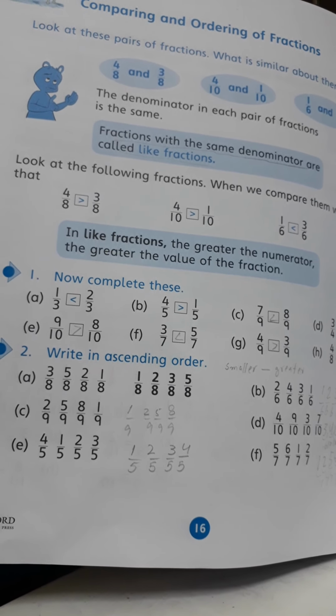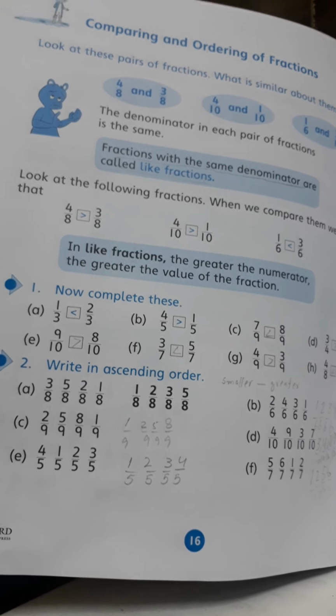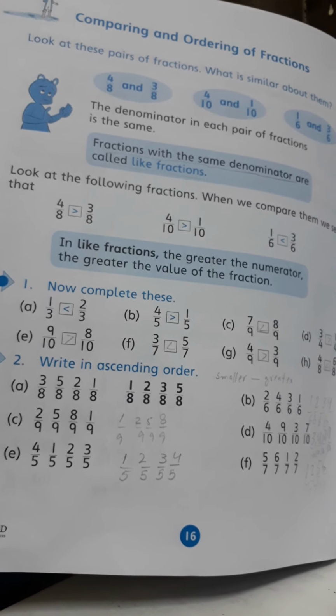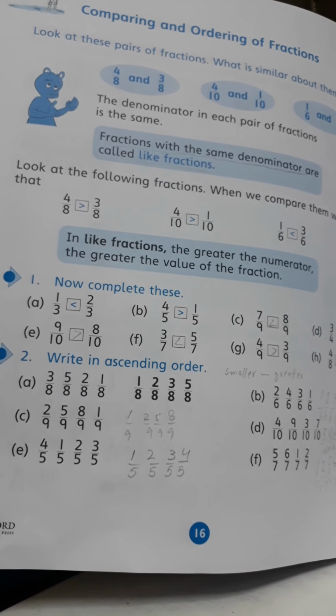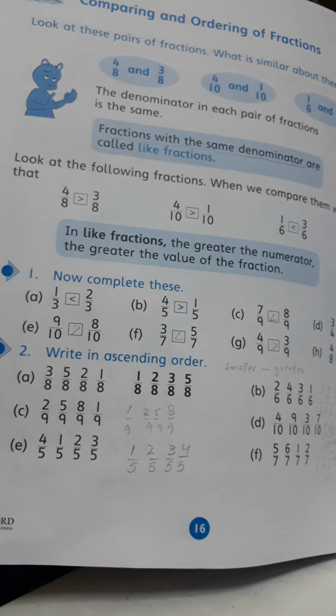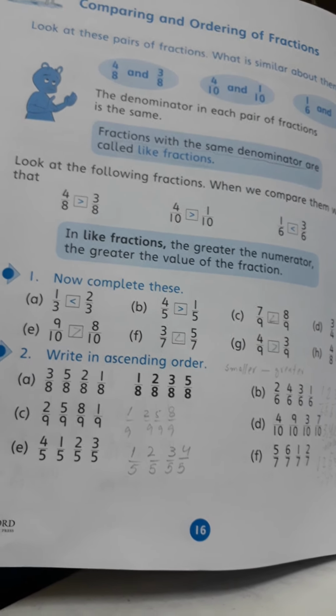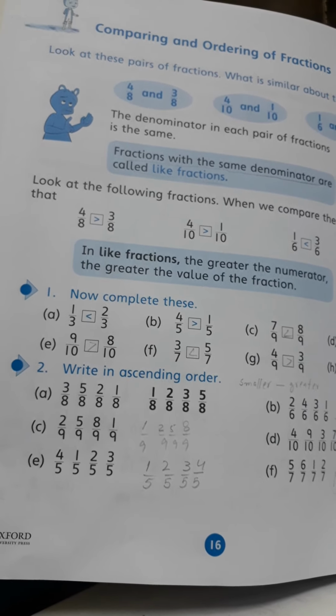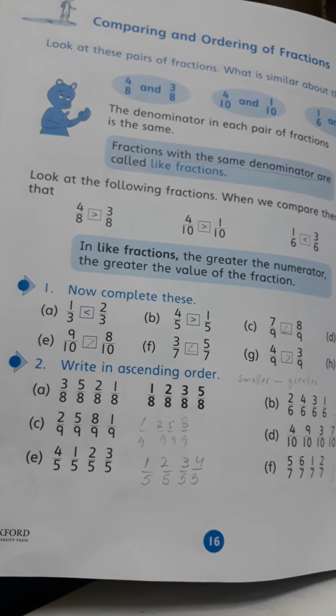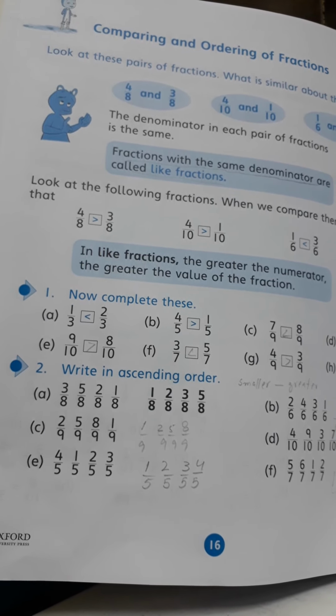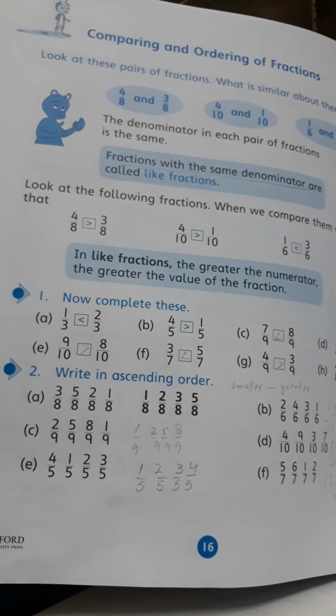Open your book, page number 16. Students, as we discussed fractions, numerators and denominators in our previous lecture, in this lecture today we will discuss comparing and ordering of fractions.